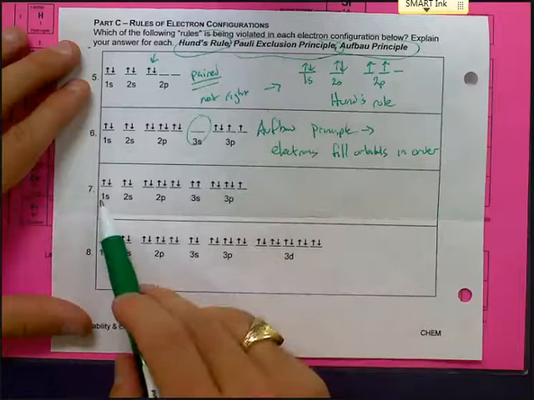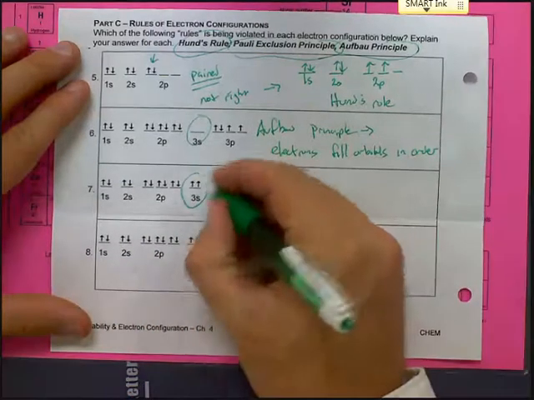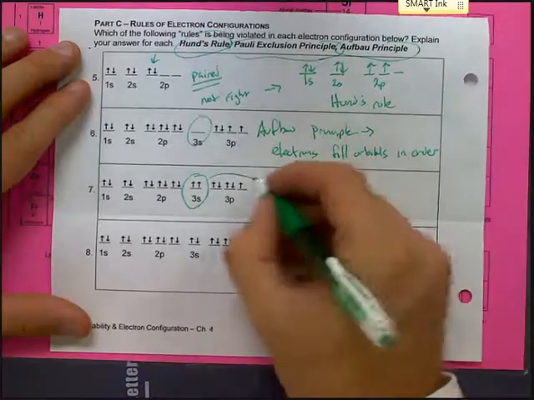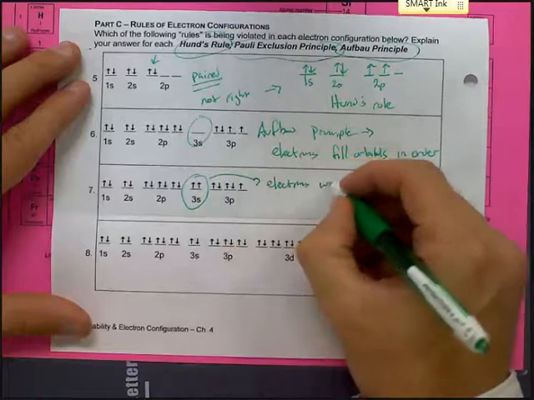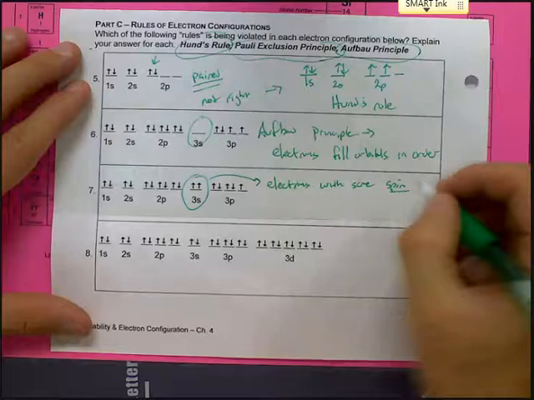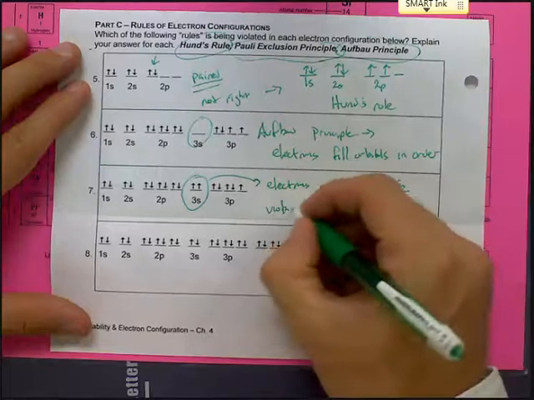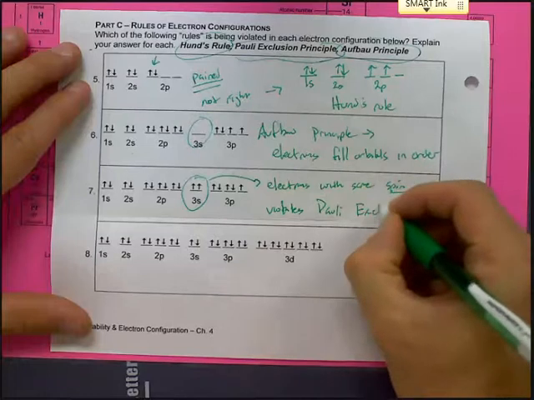In number 7, we've got 1s, 2s, 2p. That's a problem. We've got both of those electrons pointing the same way. Electrons with the same, we call it spin. That violates the Pauli exclusion principle.